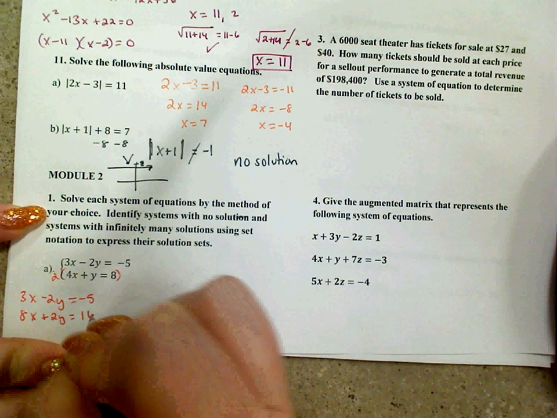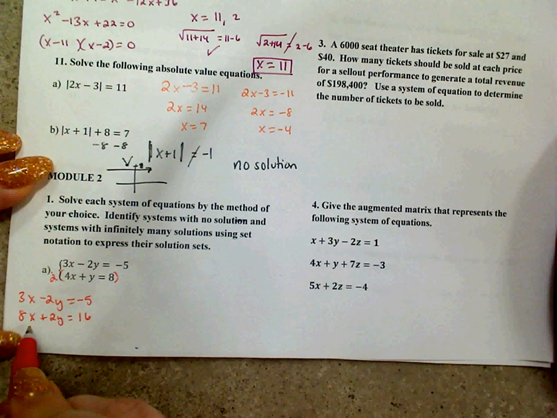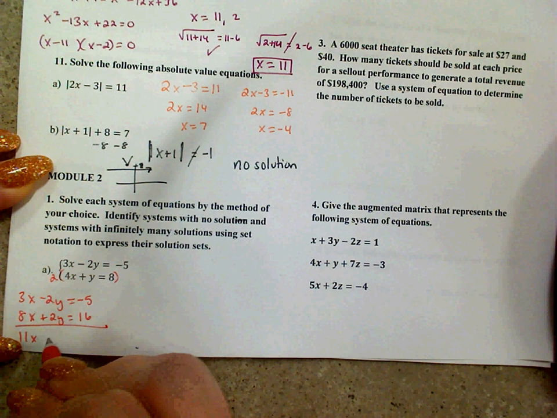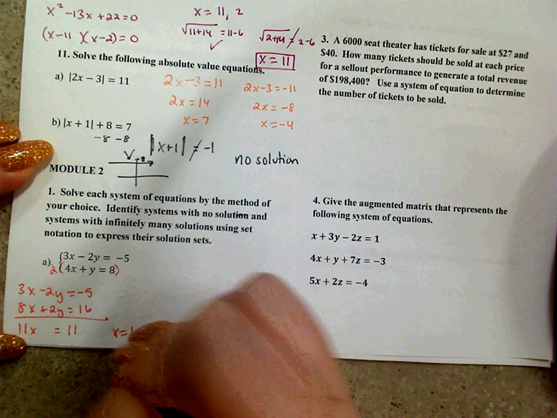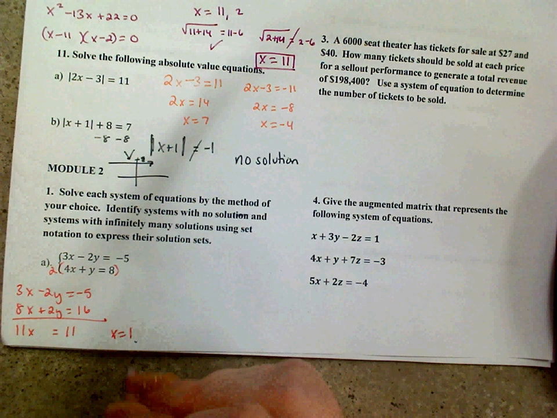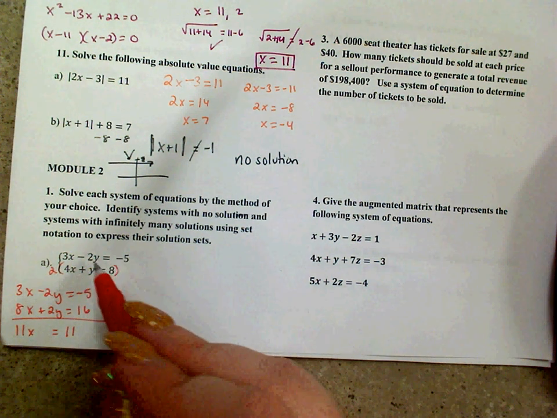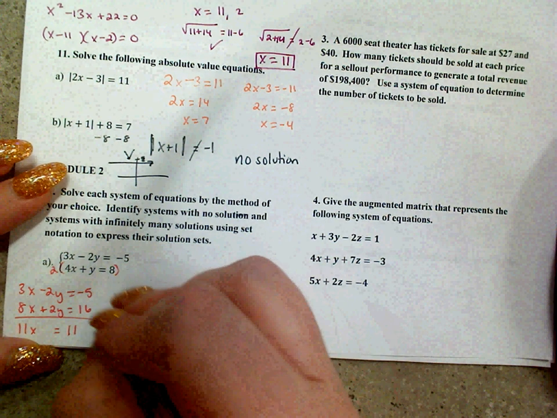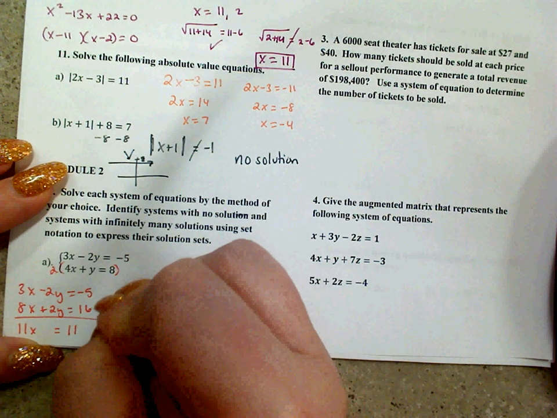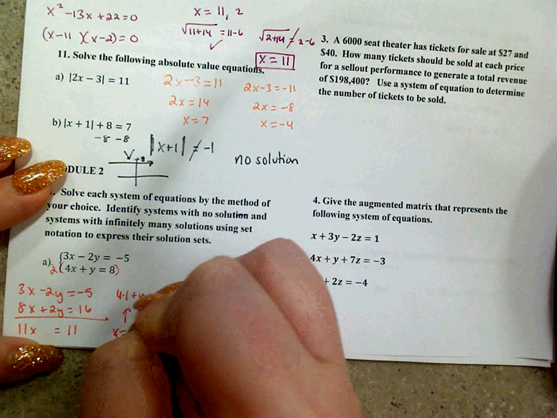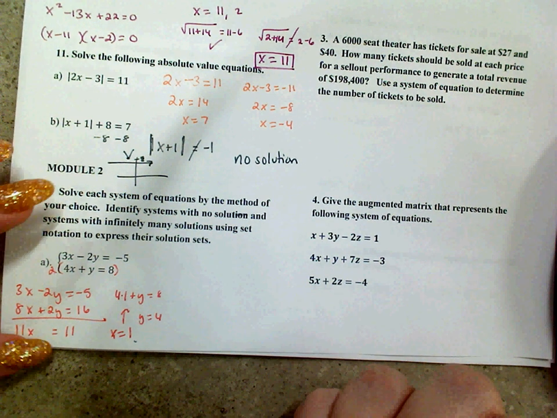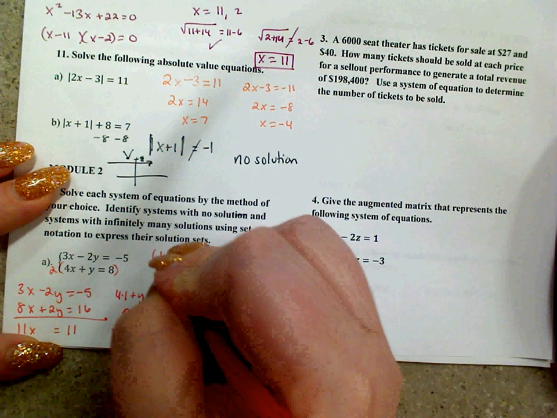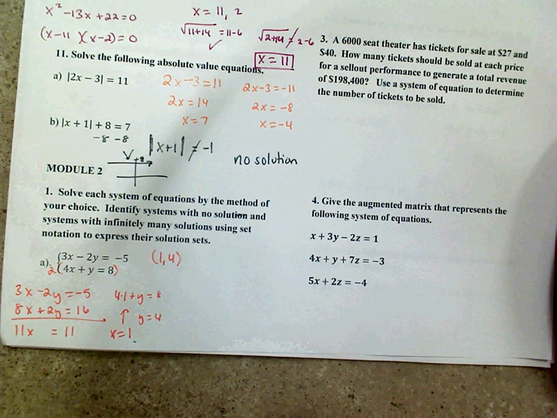So we add those two equations, and we get 11x equals 11. Divide by 11, and I get x equals 1. And if x equals 1, then I just go back and plug it into either one of these equations and solve for y. So I'm going to plug it back in here. 4 times 1 plus y equals 8, which means y equals 4. So the answer is the coordinate point (1, 4). That's elimination.